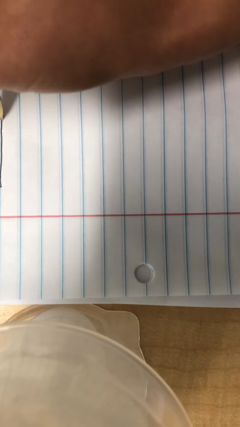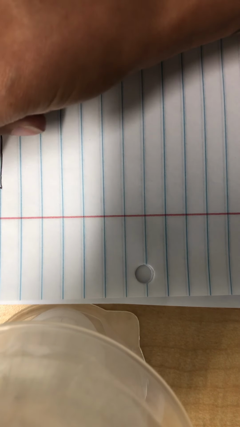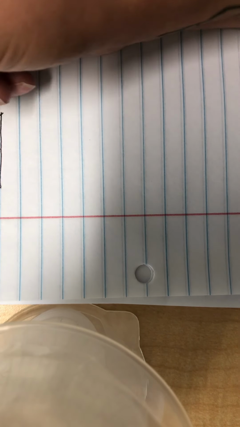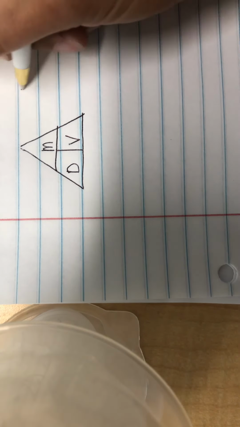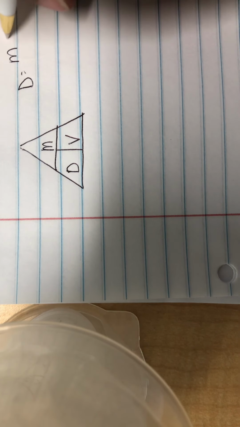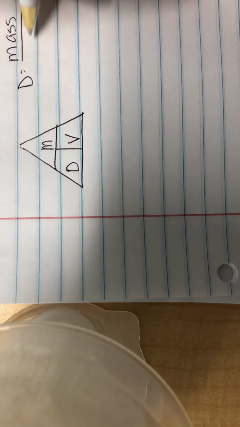The first thing you need to do is make sure you have your magic triangle. Okay, D is equal to M over V. And you can't see that, there it is. So density is equal to mass divided by volume.